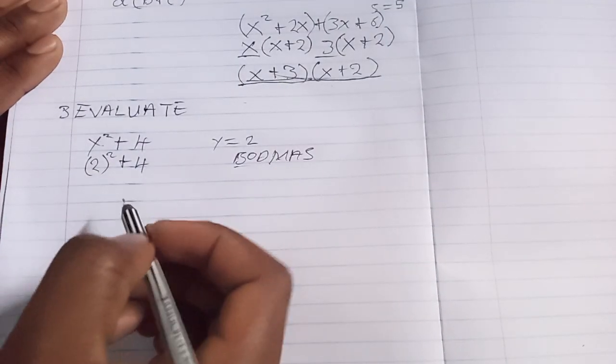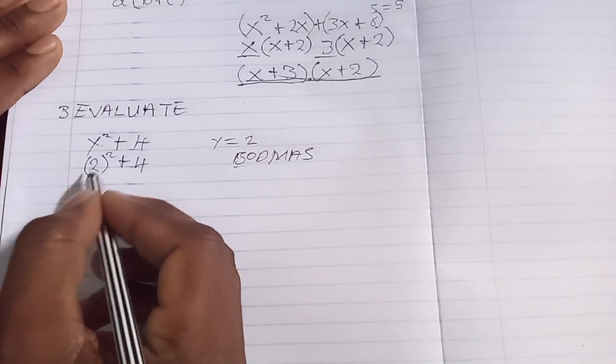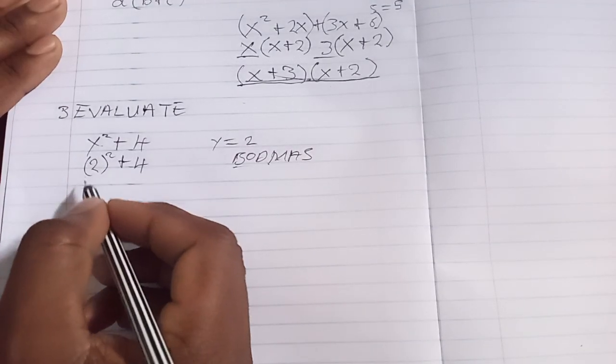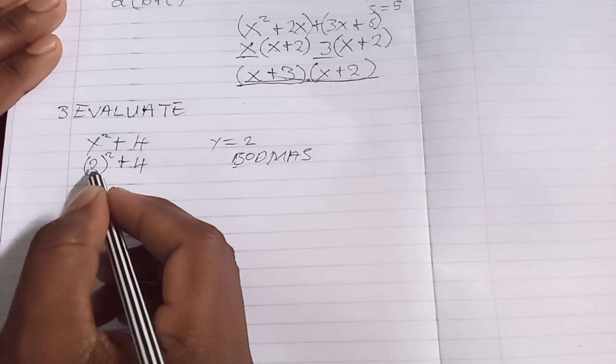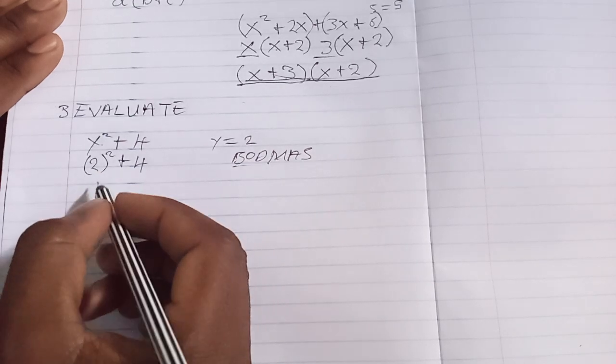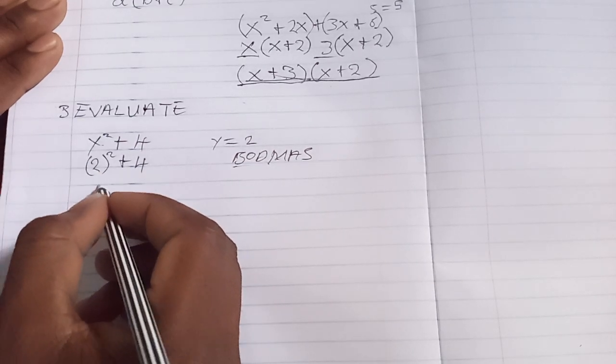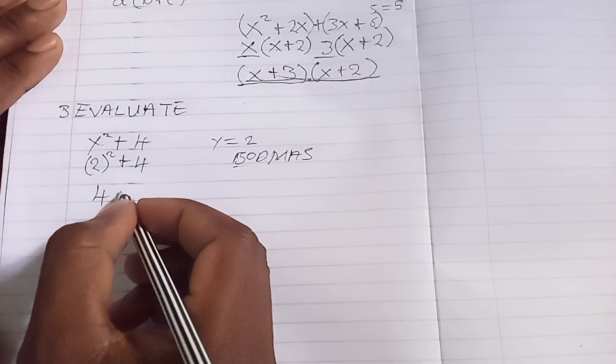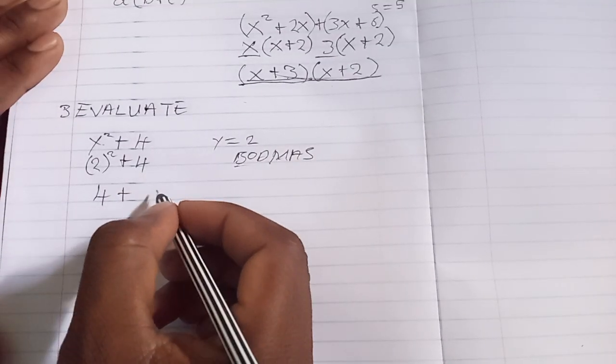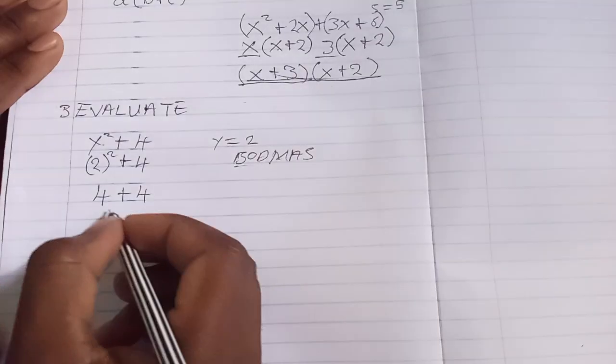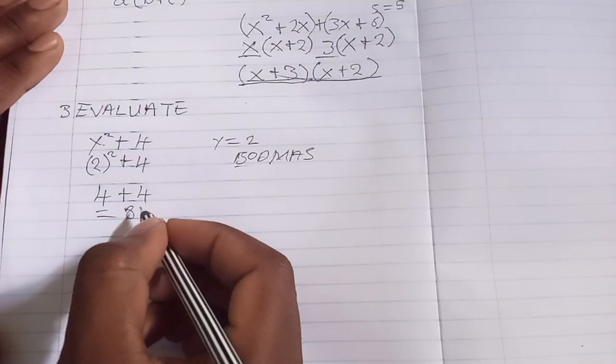The way it is here, we are going to start with this 2, which is in the brackets. So 2 multiplied by 2 is 4. So 4 plus 4, the final answer will be 8.